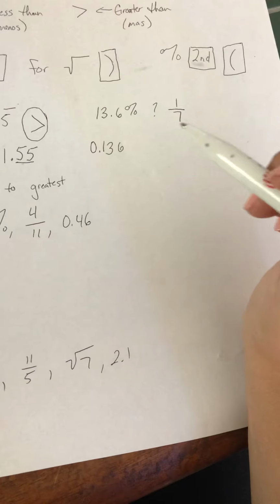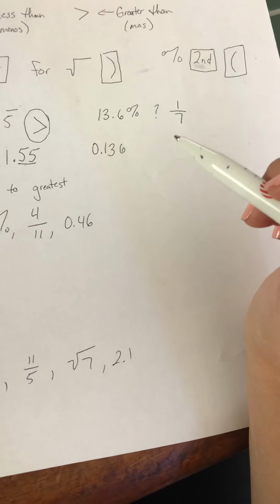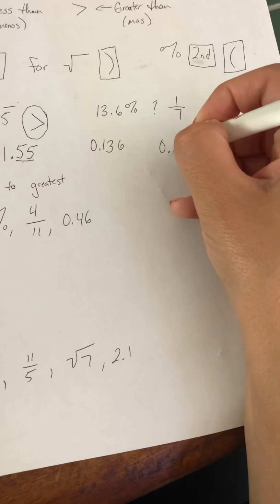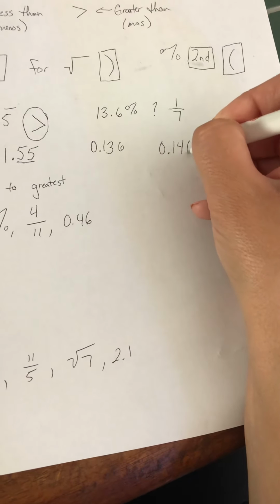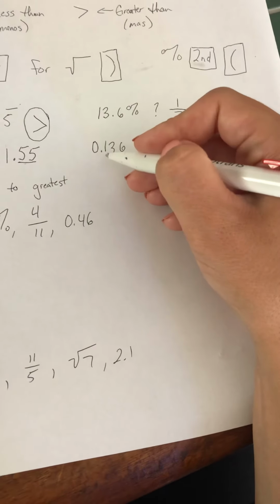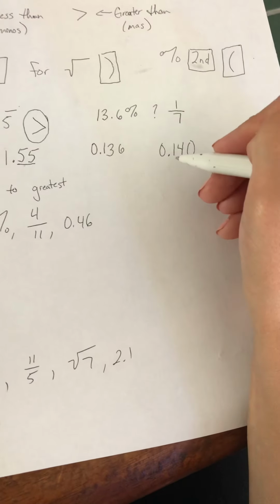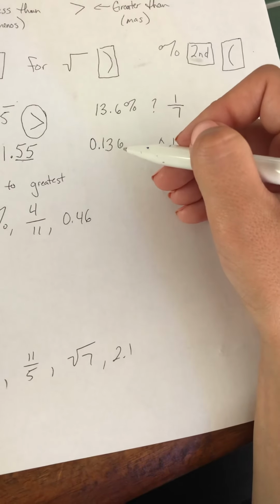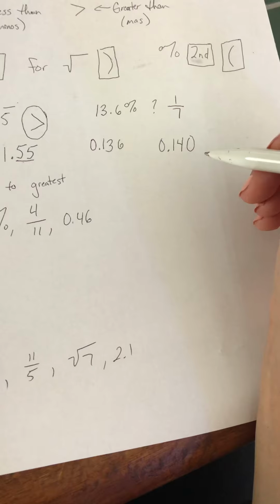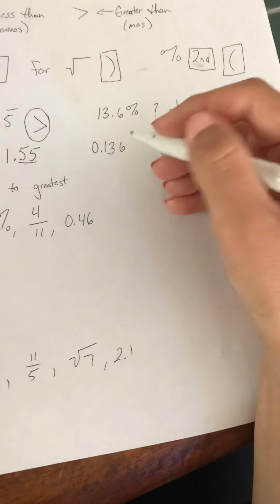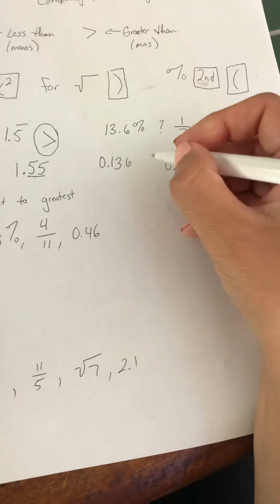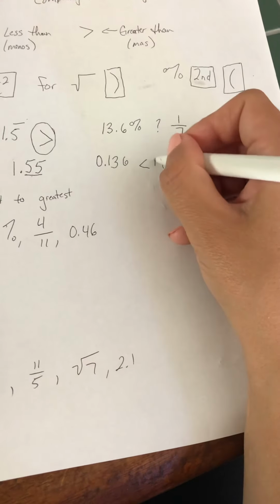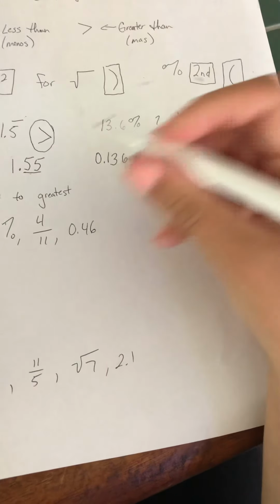You're turning 1 over 7 to a decimal. 1 divided by 7, you should get 0.14 and so on. I'm going to put a 0 at the end here, because there's 3 numbers after the decimal here, so I want to keep 3 here. So you say, which is bigger, 136 or 140? 140 is greater, so this is less than this, so I'm going to use my less than symbol. Okay, so that's my answer right here. That's how you compare. You change them to decimals.